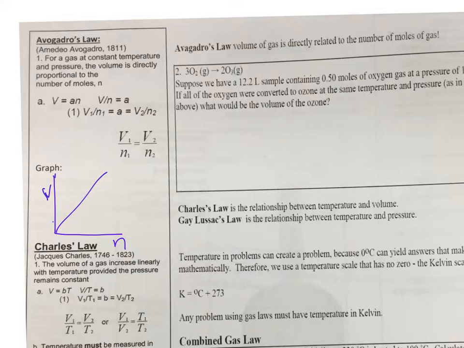All right, good. So volume of gas is directly related to the number of moles. Directly means as one goes up, the other goes up. As one goes down, the other goes down. Typically with Avogadro's law, you'll see that when you are dealing with some sort of a reaction and they want you to figure out what's happening after that reaction occurs, because we know moles get all funky on us. So let's go ahead and read this and try this one out.